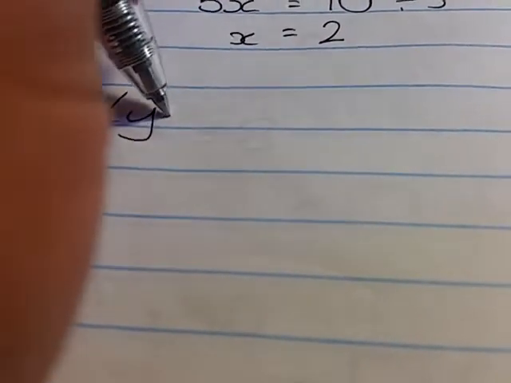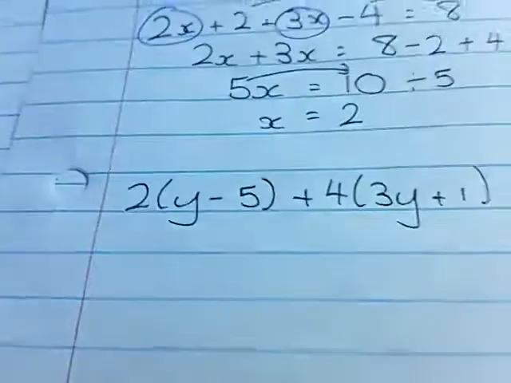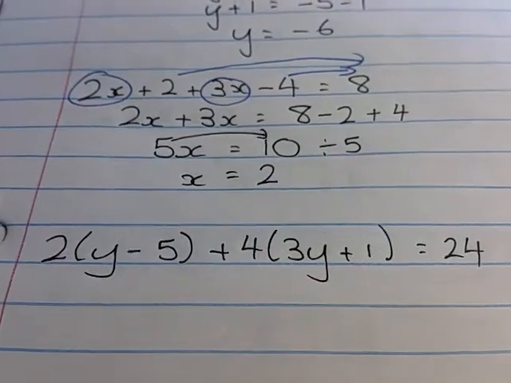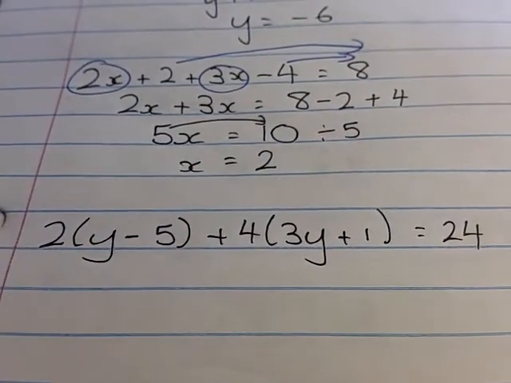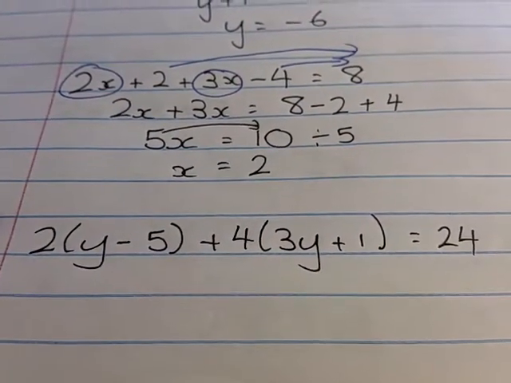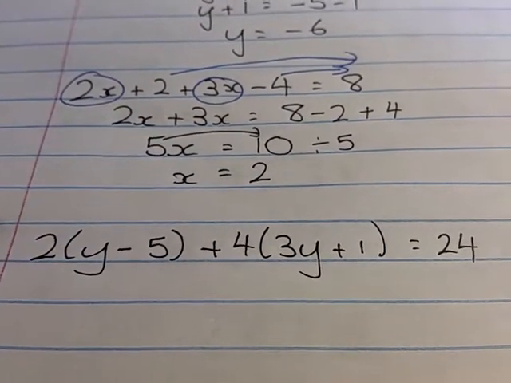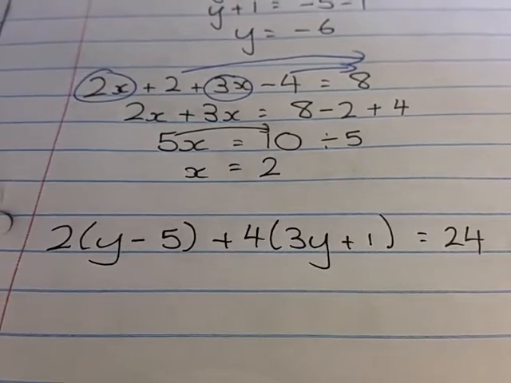And then someone actually asked me how to do one like this one. And for that person, I grant you your wish. As I said, comments give me direction of what you want me to cover. We have 2 into (y minus 5) plus 4 into (3y plus 1). And all that equals 24.